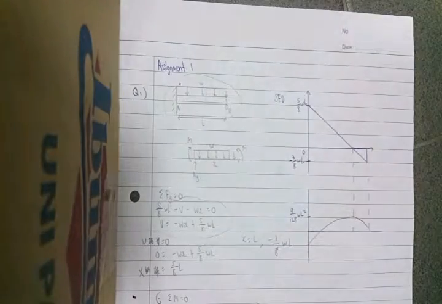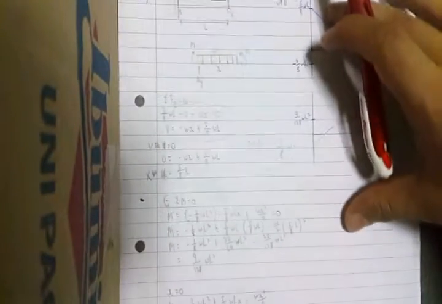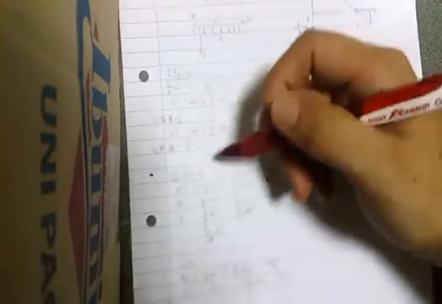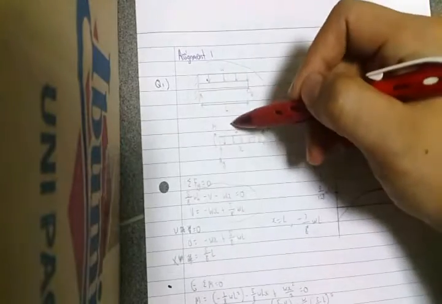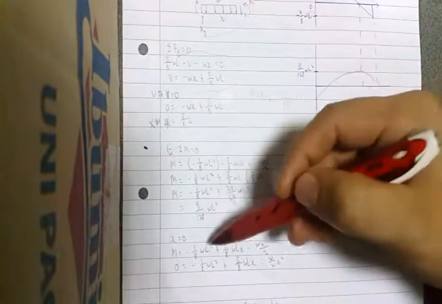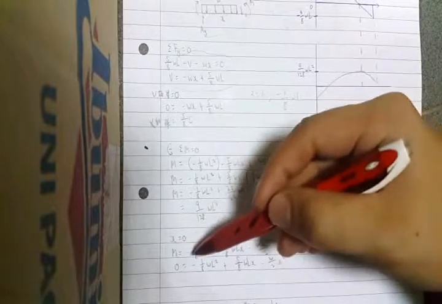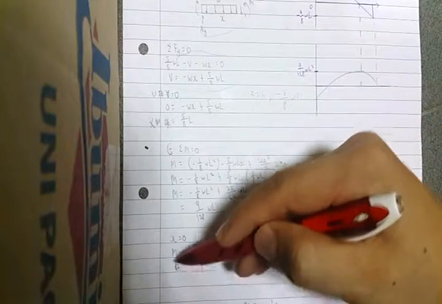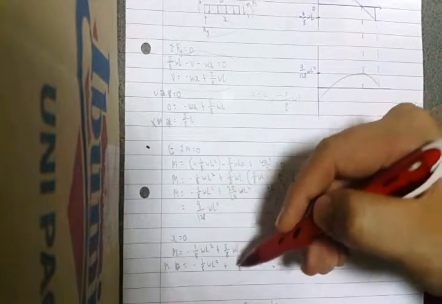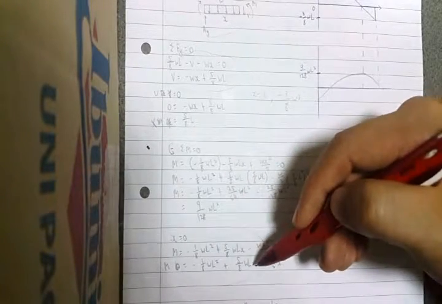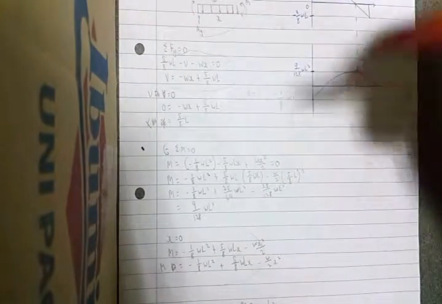As for the moment, you take all of this and put it inside the moment equation, and you get M equals negative 1 over 8 WL square plus 5 over 8 WLx minus W over 2 x square.